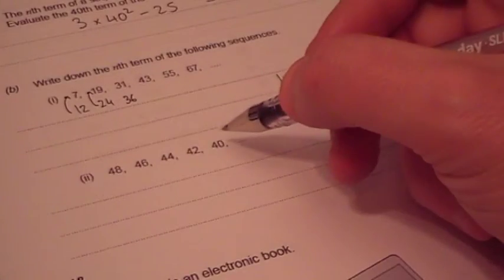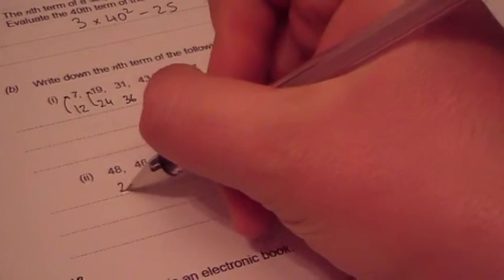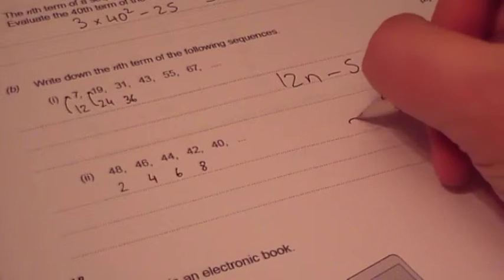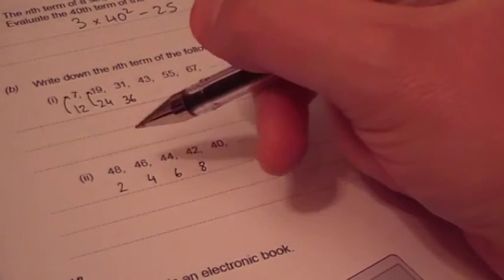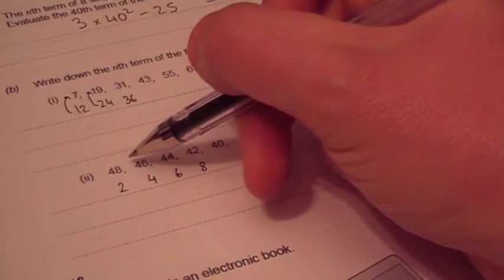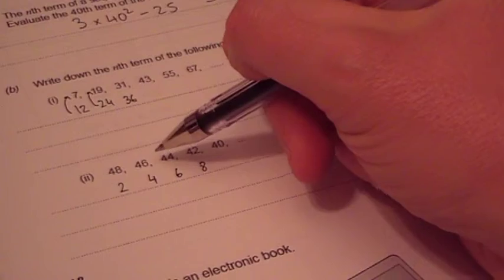Now we've got a sequence that's going down, 48, 46, 44, 42, and it's going down by 2 each time. But if I write the 2 times table underneath and start thinking about 2n, there's not the same gap. It's 2 plus 46 makes 48, but that doesn't work for the next one, because 4 add 46 makes 50.